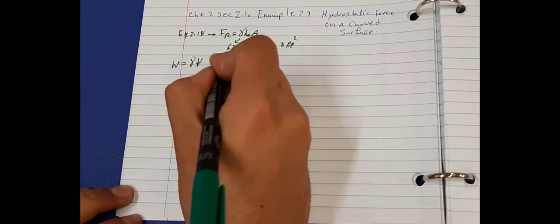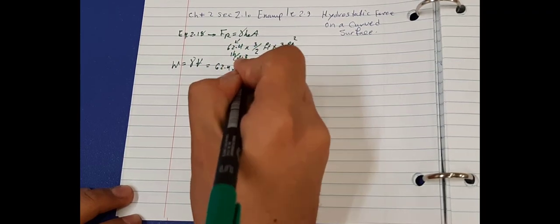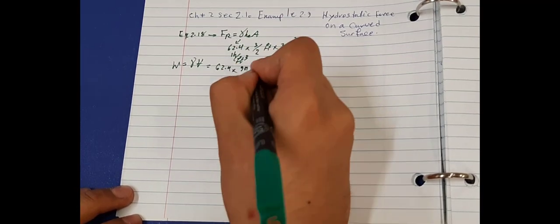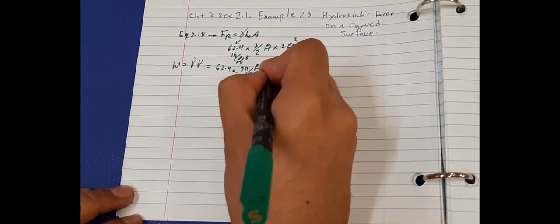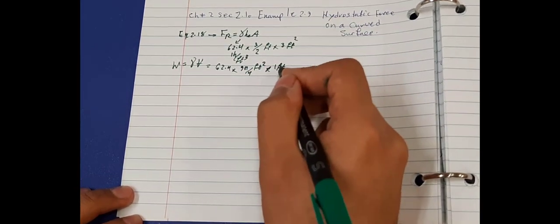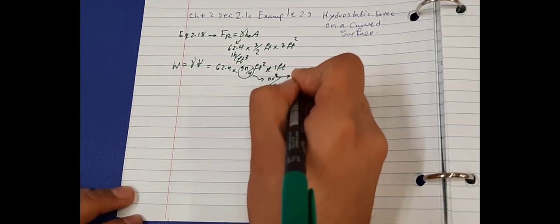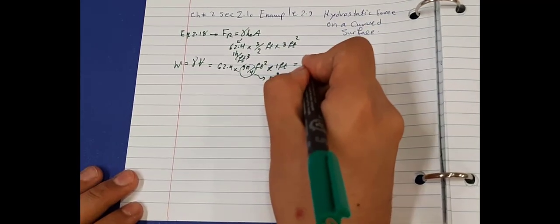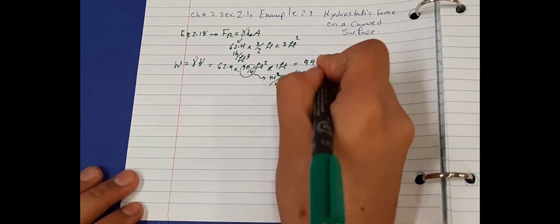And the weight is equal to gamma times the total volume V, which is 62.4 multiplied by 9π/4 feet to the power 2 multiplied by 1 foot. The 1 foot is the width, and here it is πR to the power 2 divided by 4. R is equal to 6 divided by 2. The weight is going to be equal to 441 pounds.